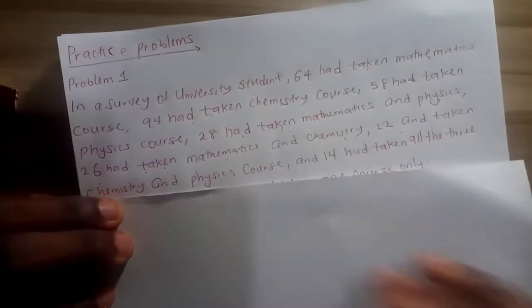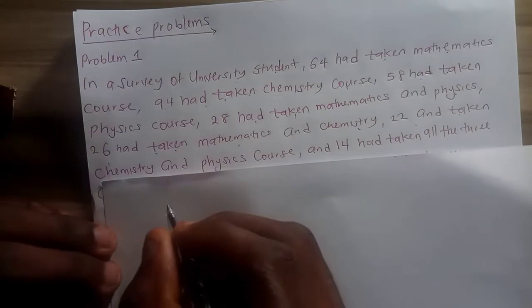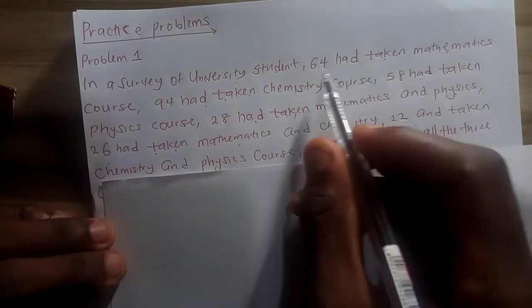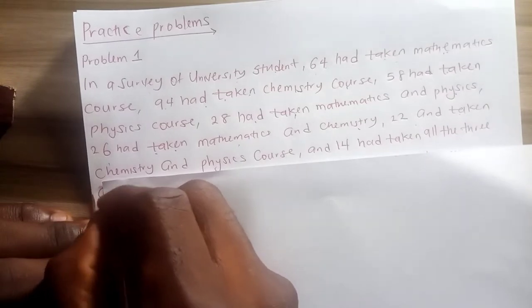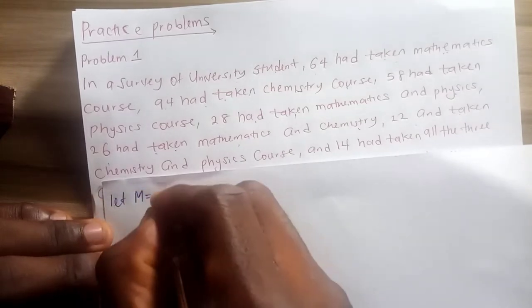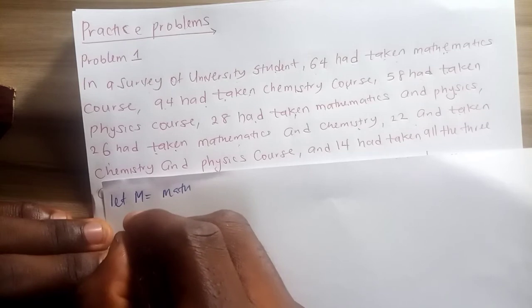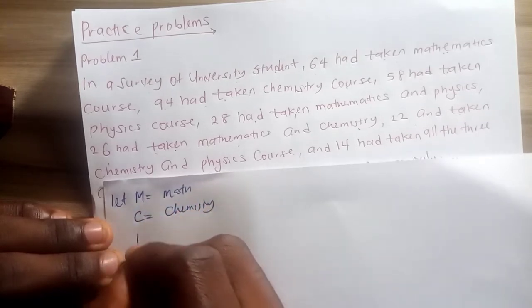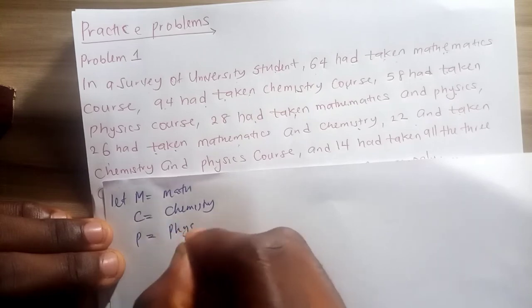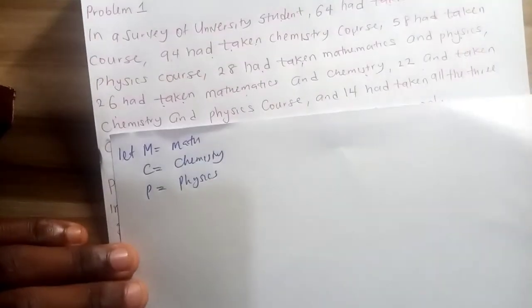If you check the question very well, they said in a survey of university, 64 are taking mathematics. That means let M equal math, let C equal chemistry, and let P equal physics. That is the first thing we need to do in set.